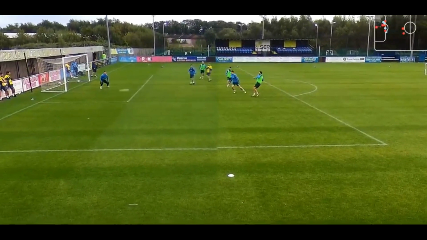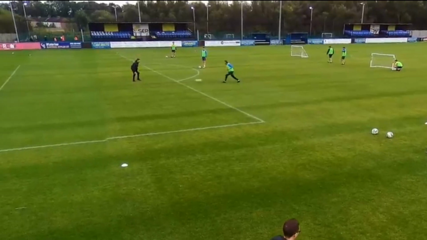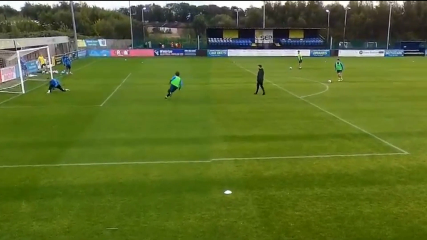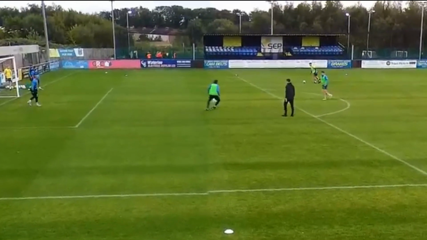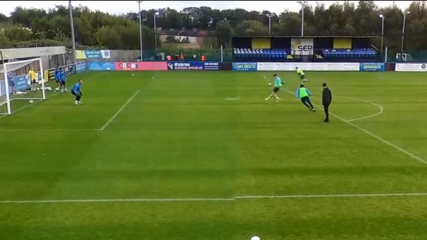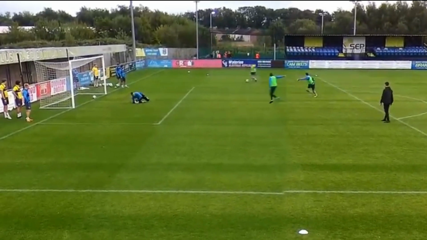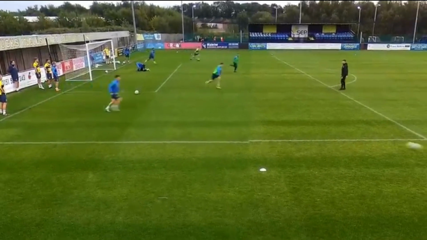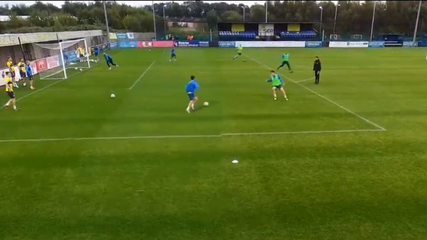Why do we do this? Well, the game is very, very fluid, and I'm of the belief that all four moments, so in possession, out of possession, transition to attack, and transition to defend, should be trained collectively in the majority of collective activities, because how one is executed directly impacts another.